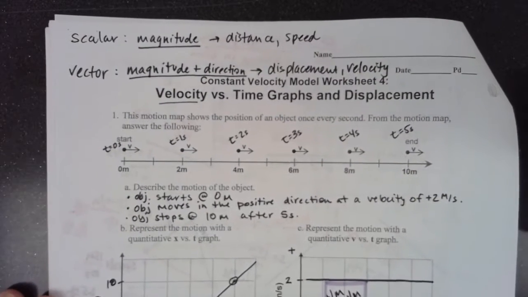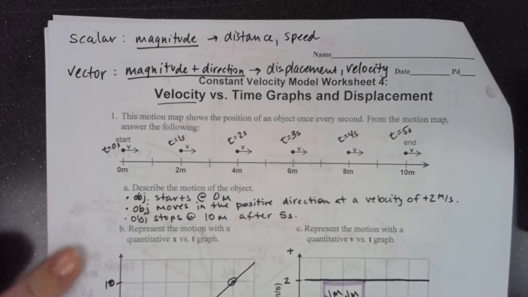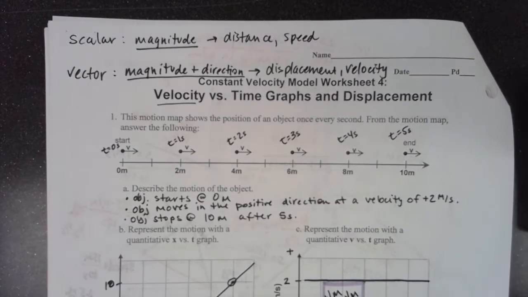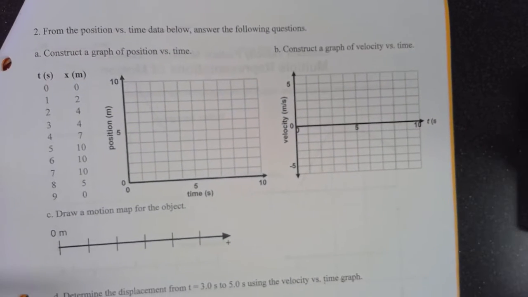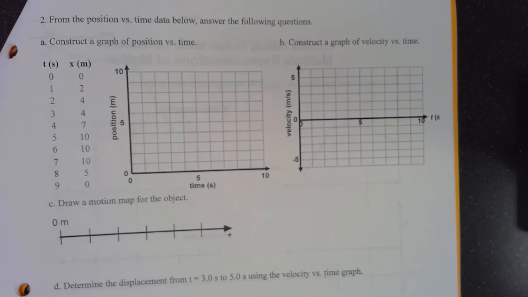All right. So we did problem number 1 yesterday. You guys following along? All right, today we're going to go through problem number 2. So make sure that you follow along and you double check your answers.